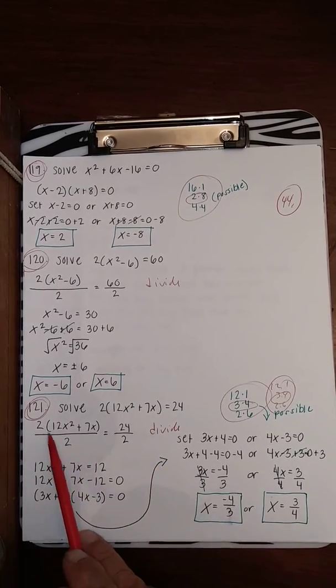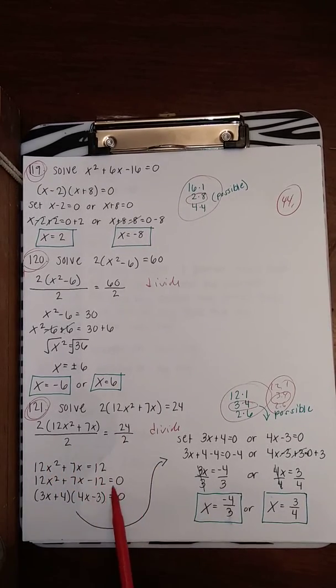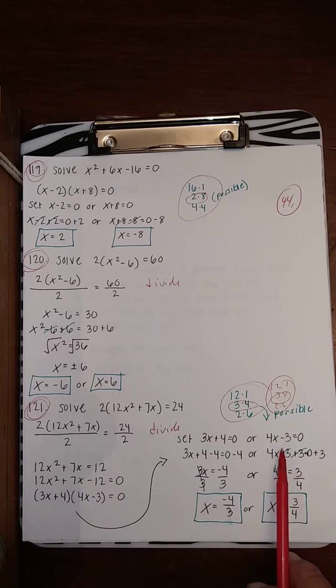Same thing with this one. Let's divide by 2, and we have 12. Bring it over. So now this one here, is that right? 3 times 4 is 12x squared. 4 times negative 3 is negative 12. And negative 9 and 16, yep. So 3x plus 4 equals 0. Minus 4, divide by 3, negative 4 thirds. Add 3, divide by 4, so negative 4 over 3, 3 over 4.